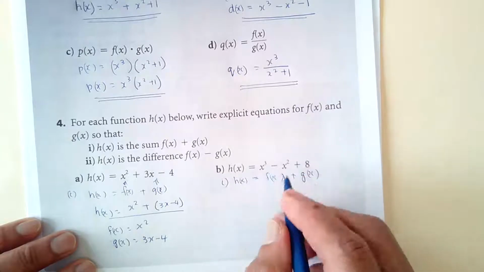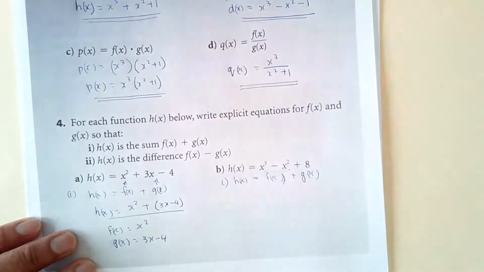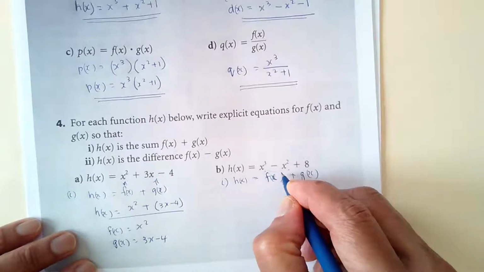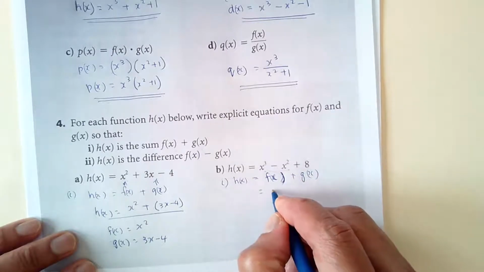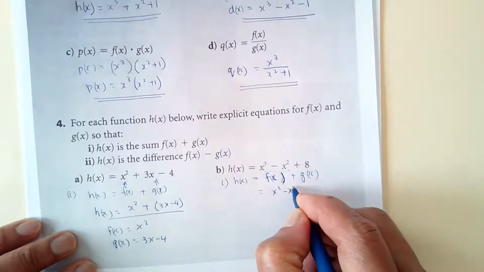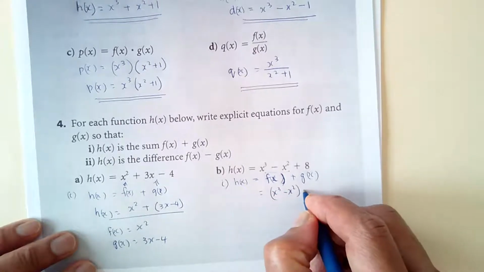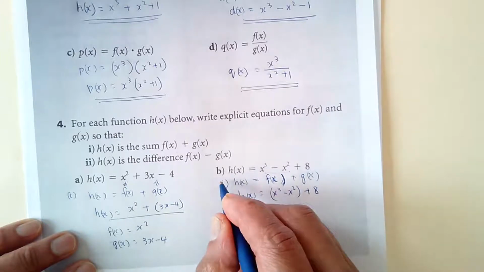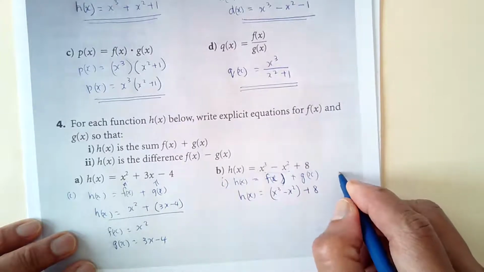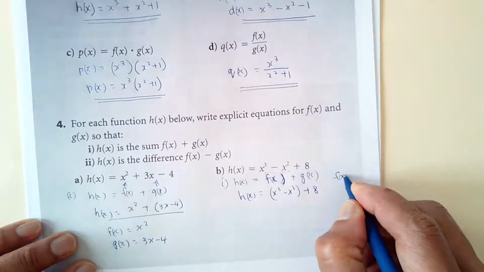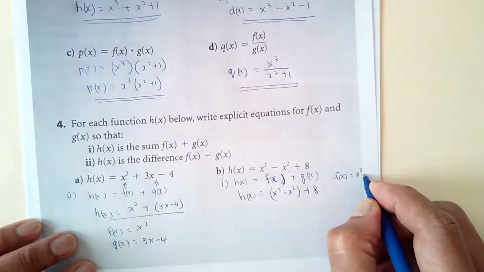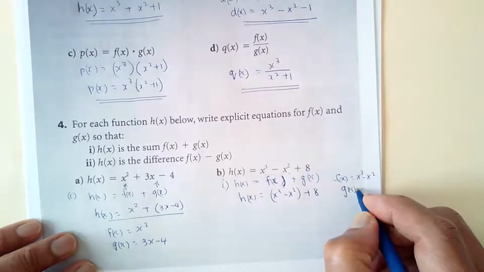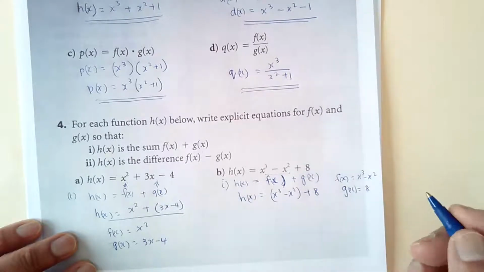So I'll make this my f of x: x cubed minus x squared plus 8, and that will satisfy. So I'll make f of x equals x cubed minus x squared, and g of x equals 8.